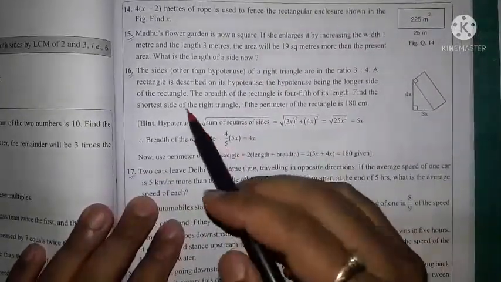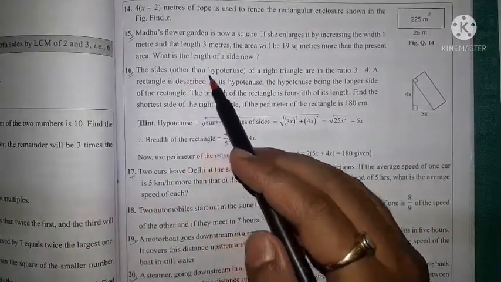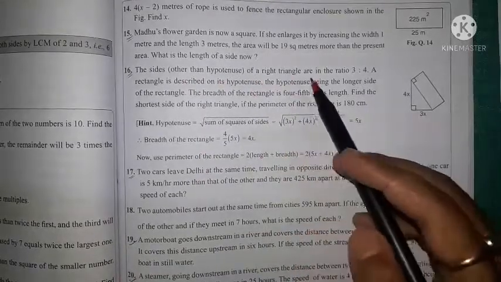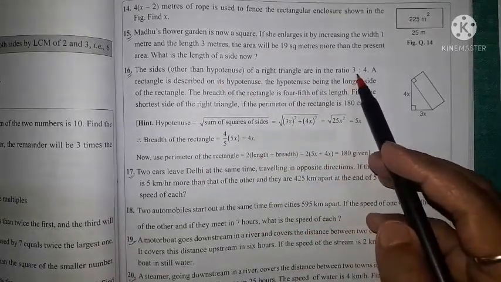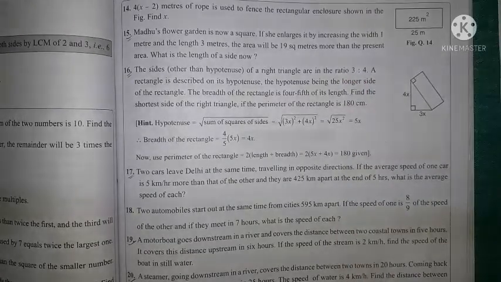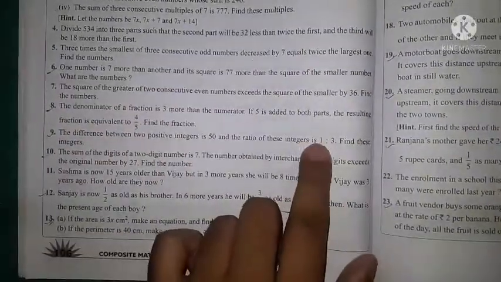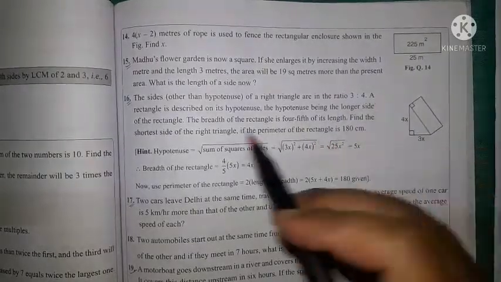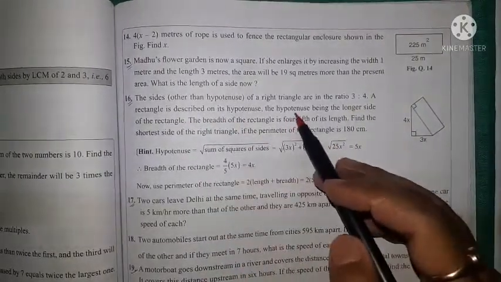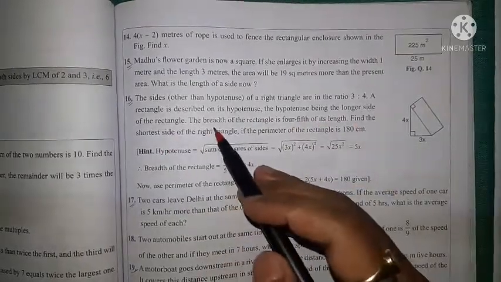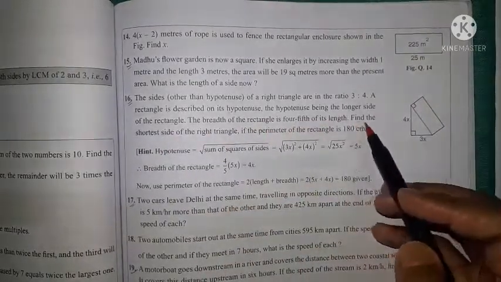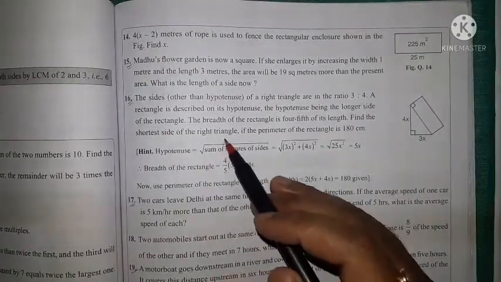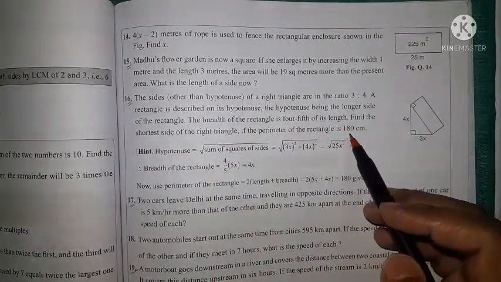Then question number 16. It is given that the sides other than the hypotenuse of a right triangle are in the ratio of 3:4. As we discussed earlier in question number 9, where the ratio was 1:3, whenever we see a ratio, we can take 3x and 4x. A rectangle is described on its hypotenuse, the hypotenuse being the longer side of the rectangle. The breadth of the rectangle is 4/5 of its length. Find the shortest side of the right triangle if the perimeter of the rectangle is 180 centimeters.